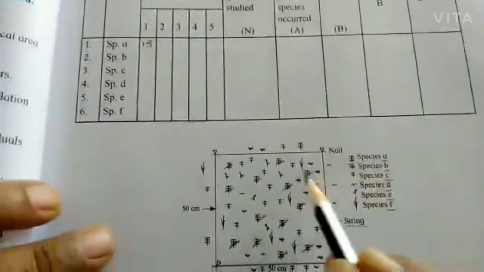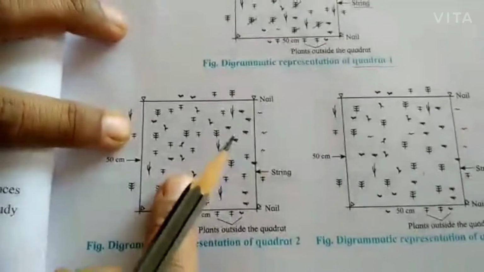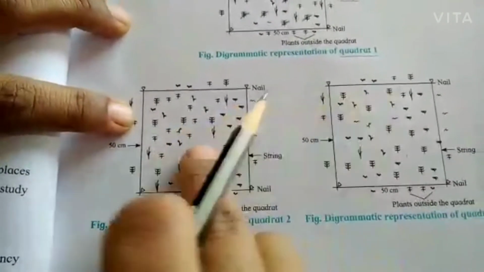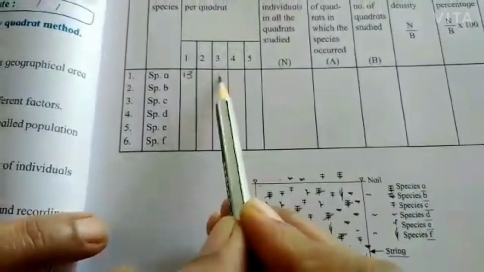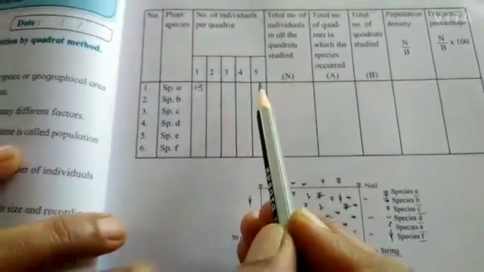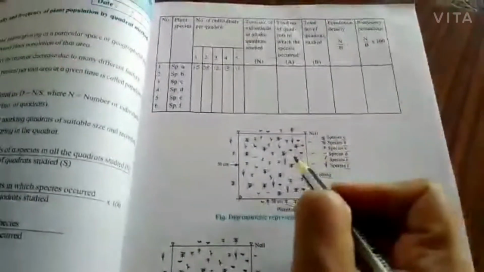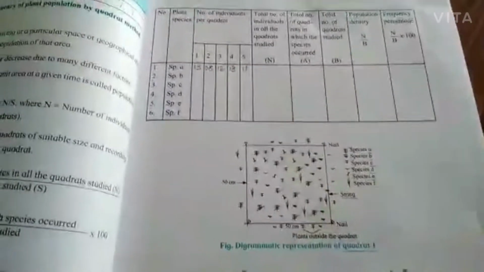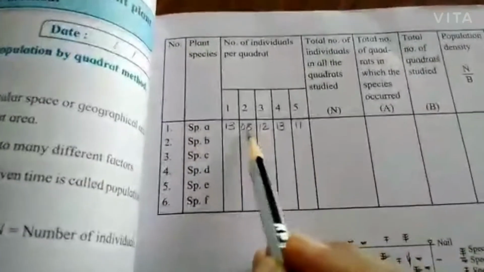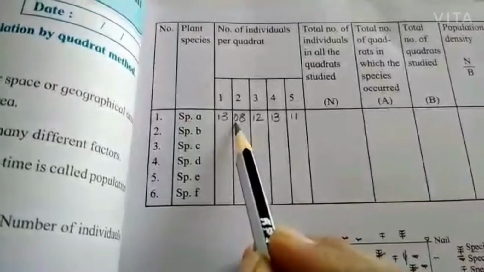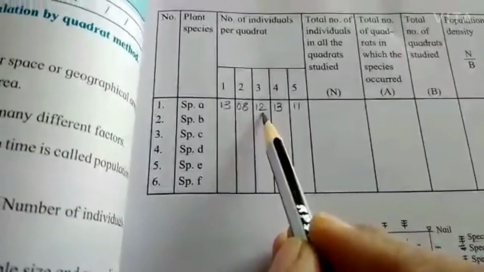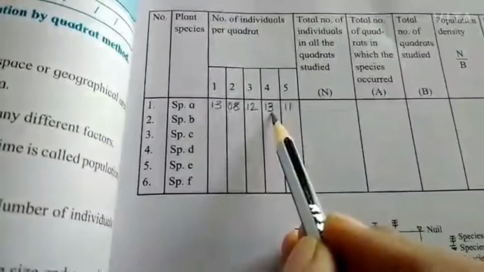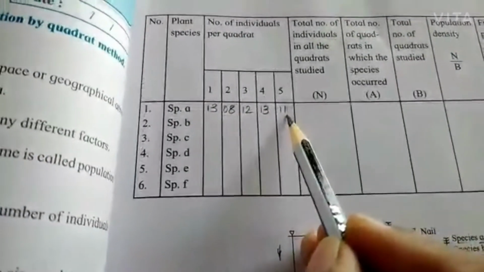Likewise, the same plant species we have to count in the second quadrat, third quadrat, fourth and fifth quadrat, and we will write the number in the respective columns. So now, after counting species A in all the quadrats, we wrote here that in quadrat number 2 there are 8 plants of species A, quadrat 3 12 plants, quadrat 4 13 plants and quadrat 5 11 plants.